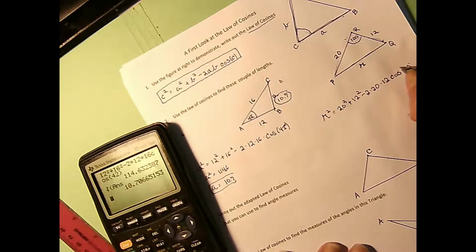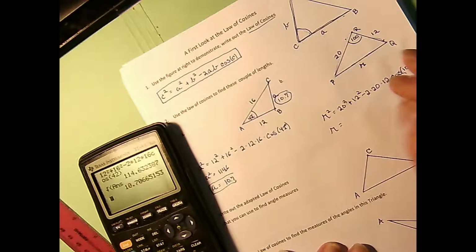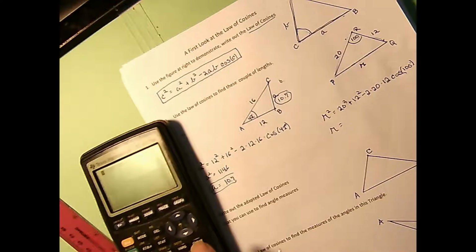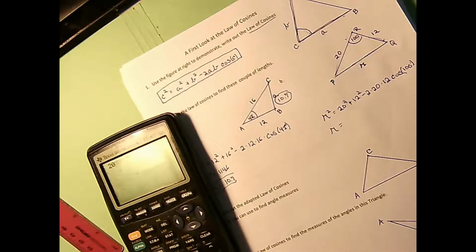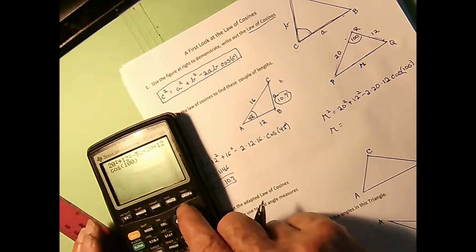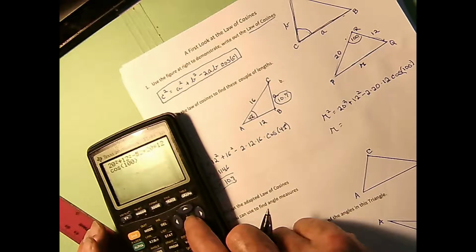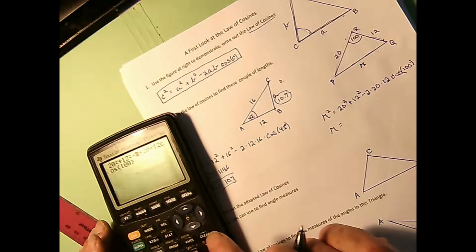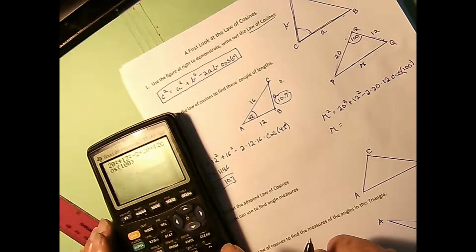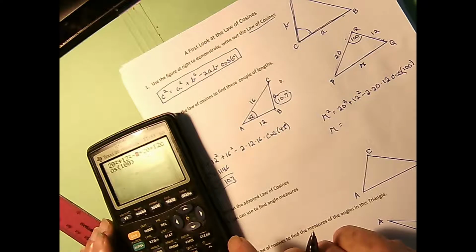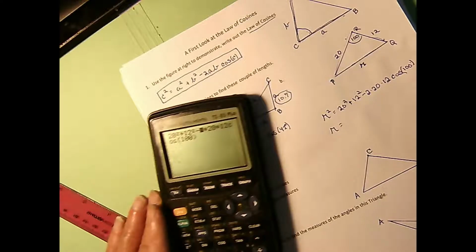Very powerful tool, the law of cosines. We're going to have to evaluate that stuff. You should too: 20 squared plus 12 squared minus 2 times 20 times 12 cosine 100. I do have an error there, but I think I can fix that if I delete that. Minus 2 times 20 times 12 cosine of the included angle 100. I think that's all good. Maybe you can agree with that.